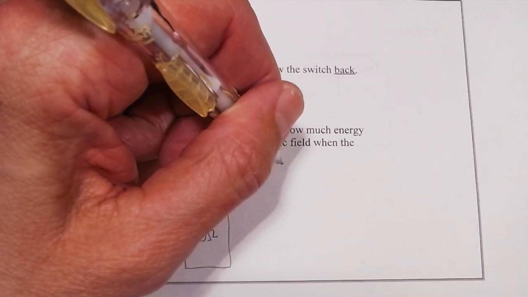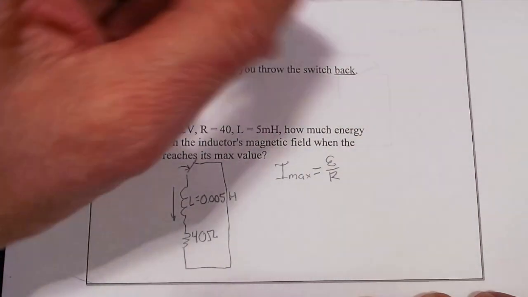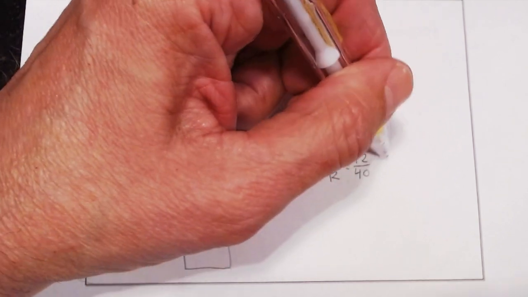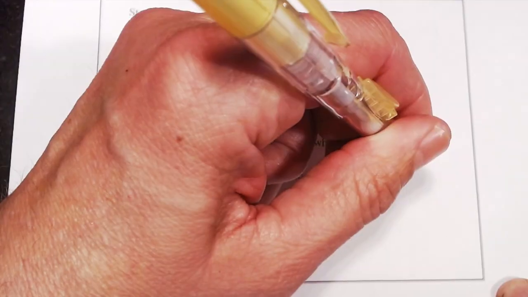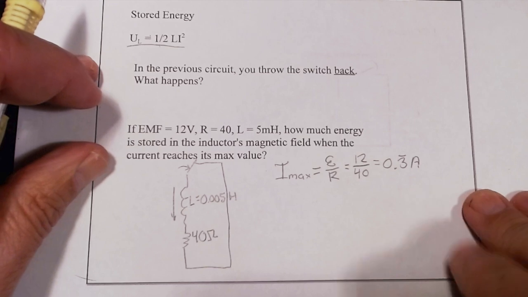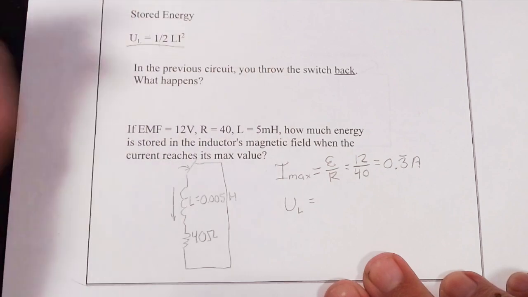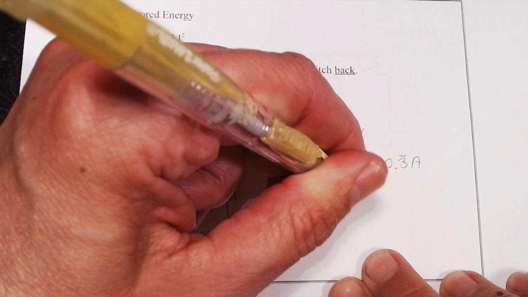Okay, so the max current, I max, was, again from the previous circuit, epsilon over R. So it's going to be 12 over 40, which is 0.3 repeating amps. So there's our maximum current. How much energy is stored in there? U L is 1/2 times L, 0.005, times 0.3 repeating squared.